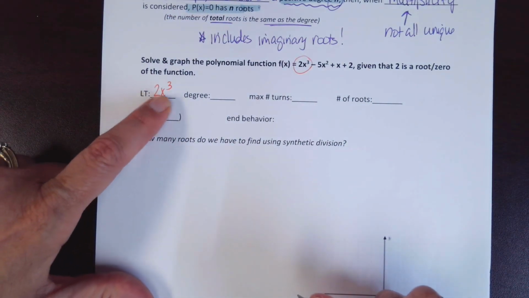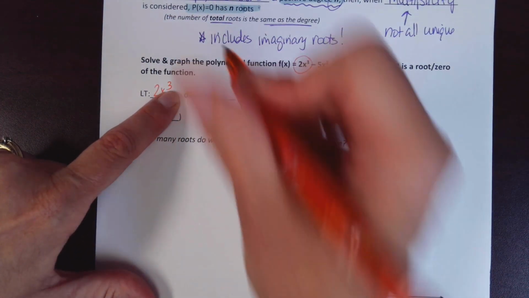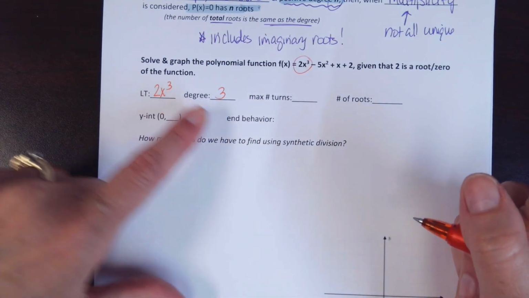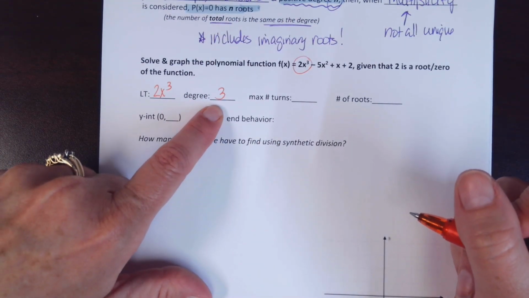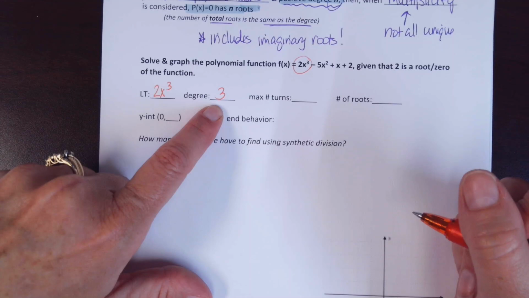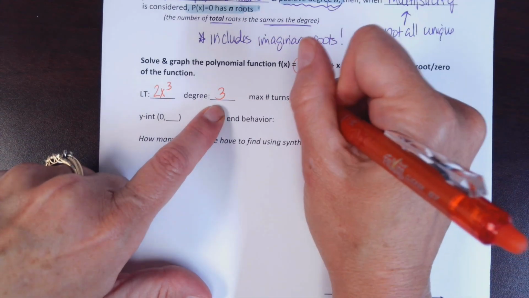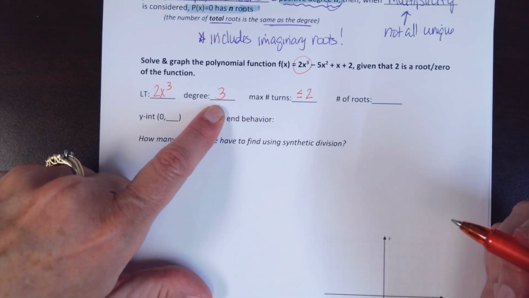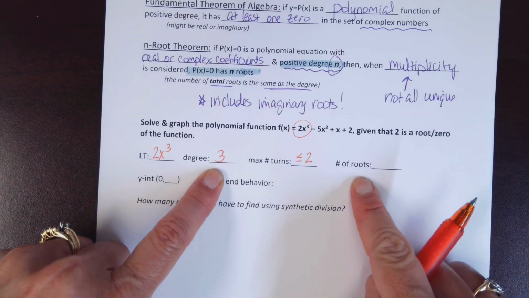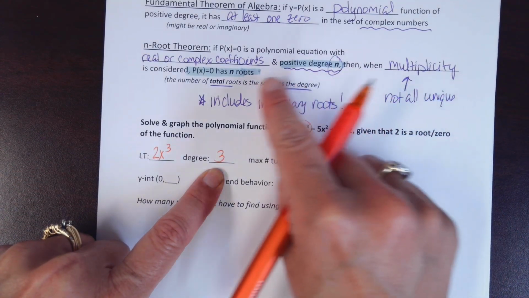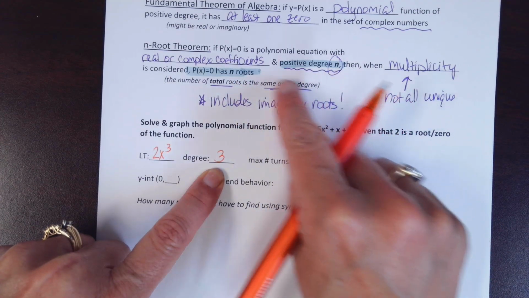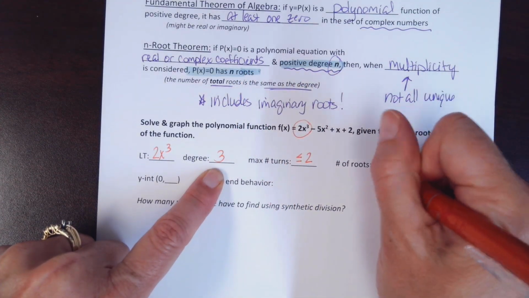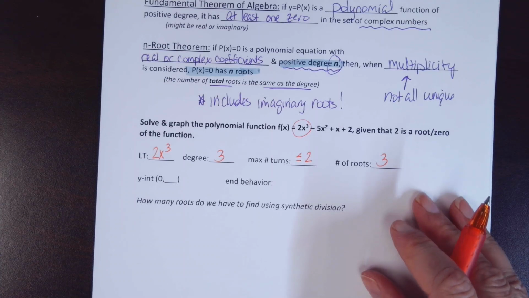It has a coefficient, a variable, and an exponent. That exponent gives me my degree. The degree tells me how many total times I can have a hill and a valley, a turn. It's always one less. So I can turn up to 2 times, 1 or 2 times. My n-root theorem tells me that I can expect the number of roots to be the same as the degree, but they may not all be different.